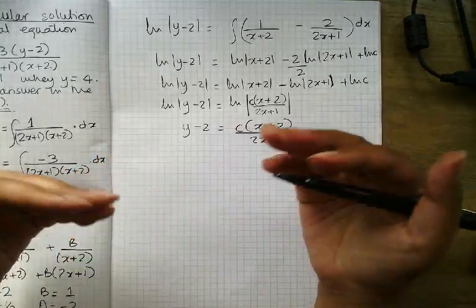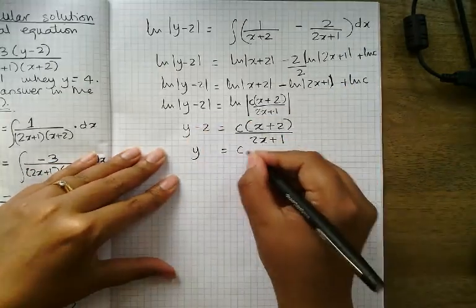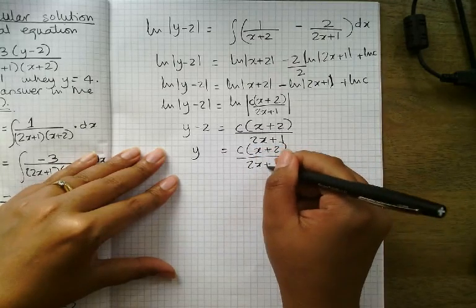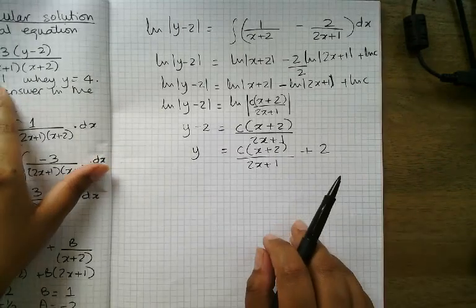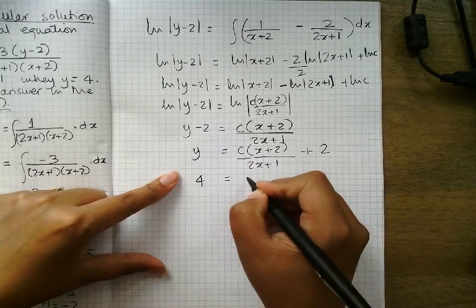Now they're asking for a particular solution. Actually, let's take this minus 2 on the other side. So all I now have to do is substitute the values that they've given. They've given that when x is 1, y is 4. So let's sub that in.